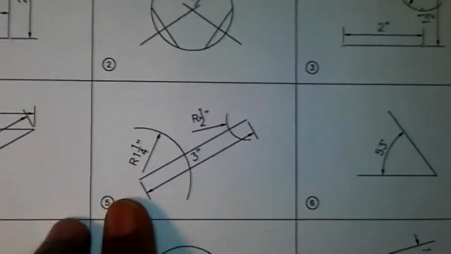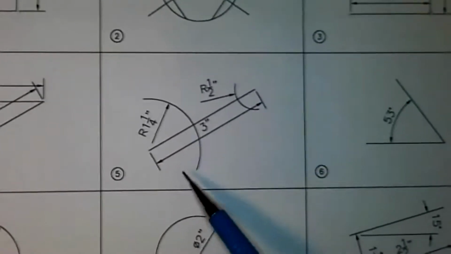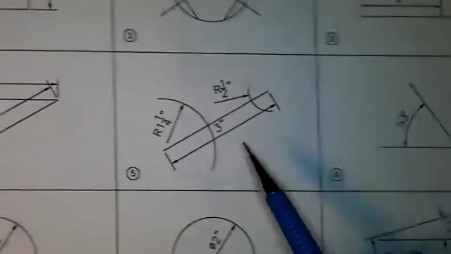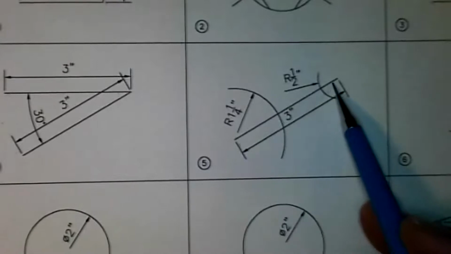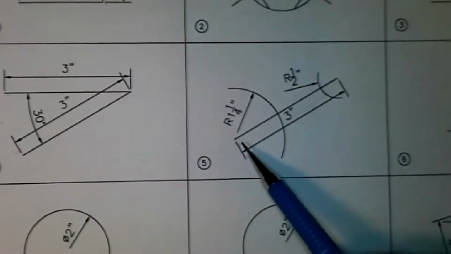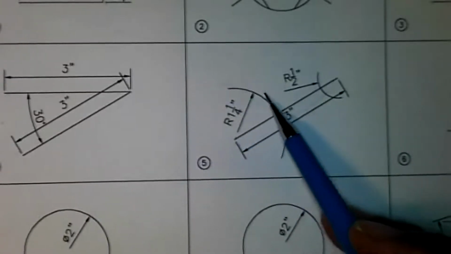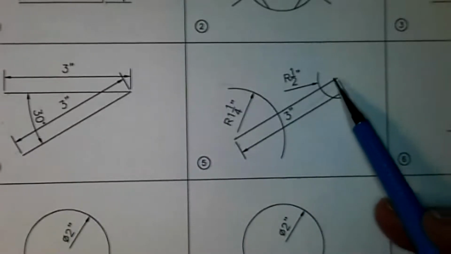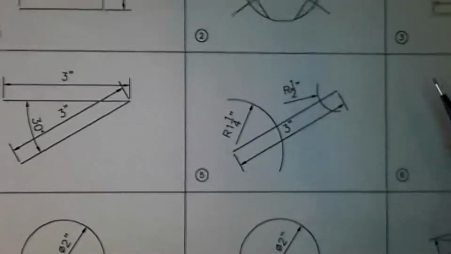With this one, I'm going to make this 3-inch line also at, it doesn't tell you that, but it is. This 3-inch line here that I'm going to draw is also at 30 degrees. So I'm going to make a 3-inch line at 30 degrees. And at this end, I'm going to make an arc that's going to be 1 1/4 inches. And at this end, I'm going to make an arc that's going to be 1/2 inch. All righty.